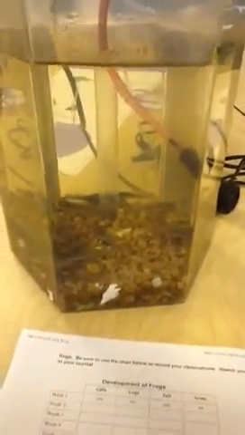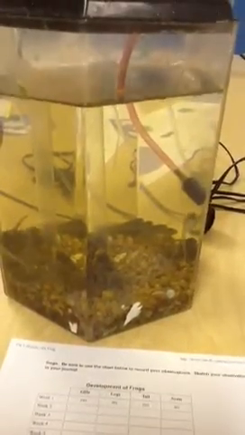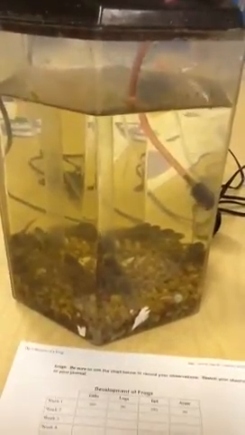And then last but not least, I've had the opportunity to locate and find tadpoles, quite a few of them, and they would get to see firsthand how the life cycle is and what it all entails.